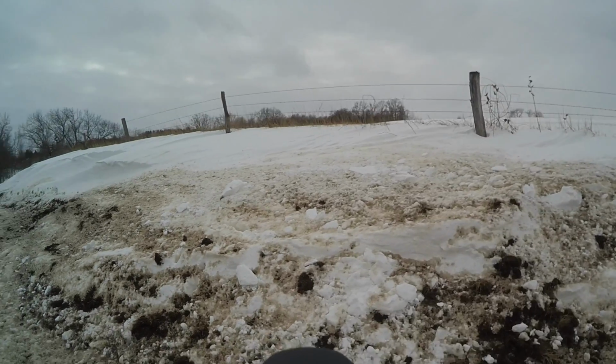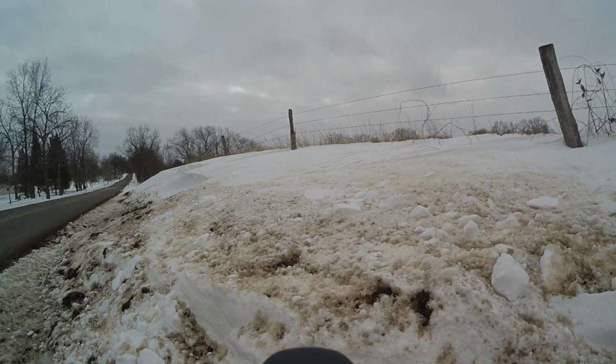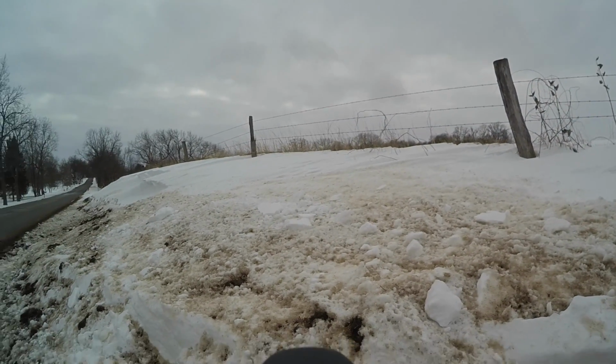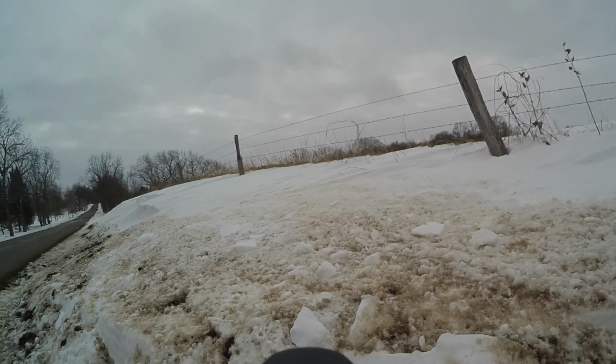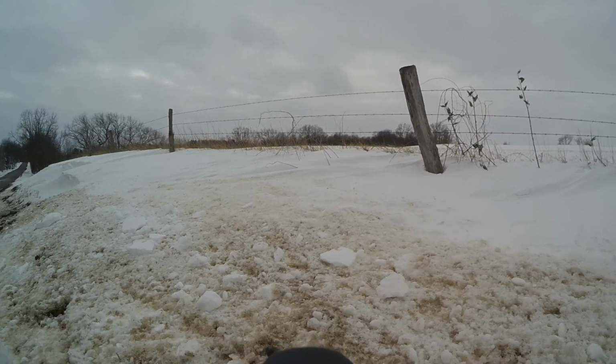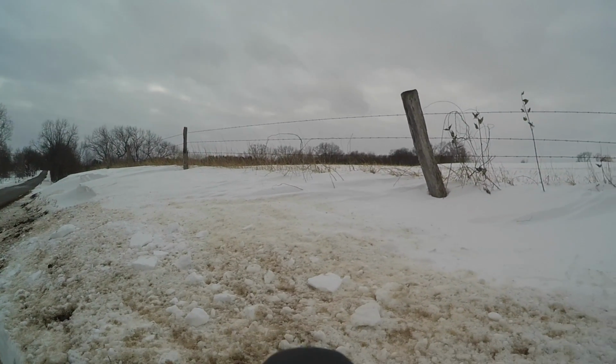So I'm going to reverse the perspective a little bit on this shot, basically composing in the other direction. And you know what? I am going to try and walk up here a little ways. There we go.